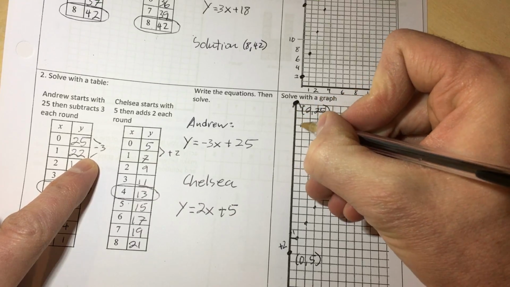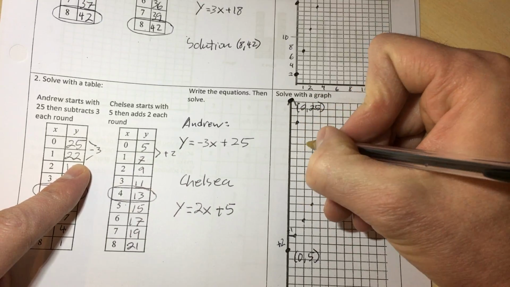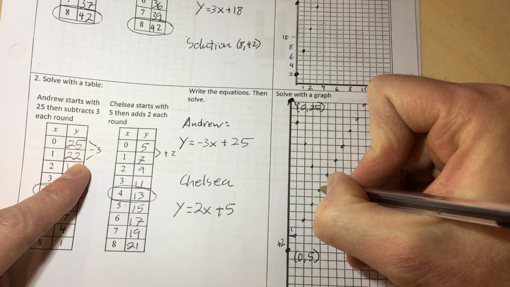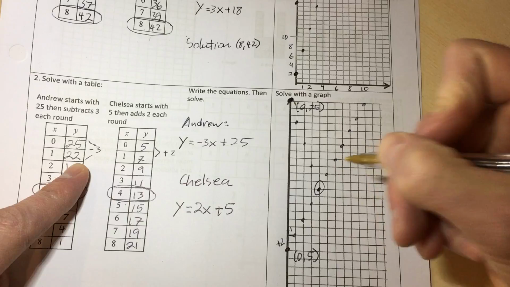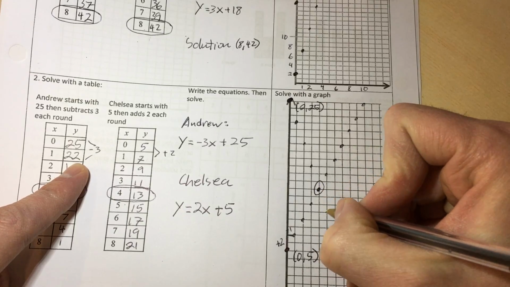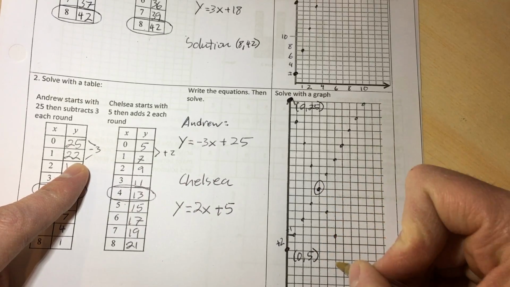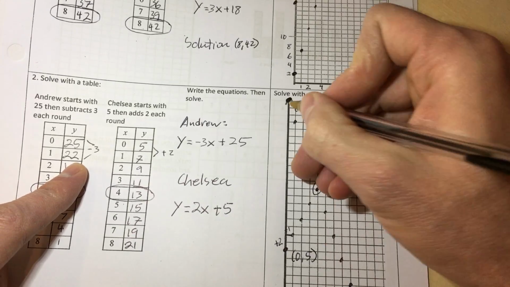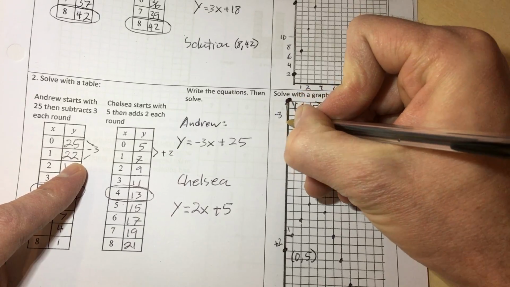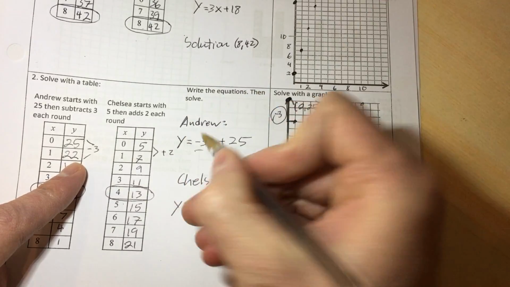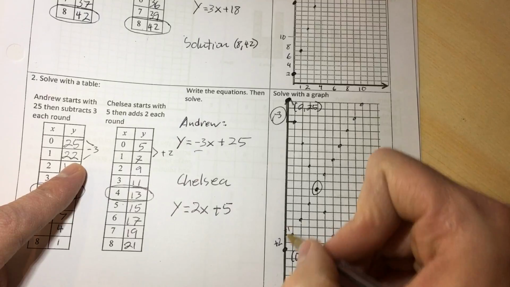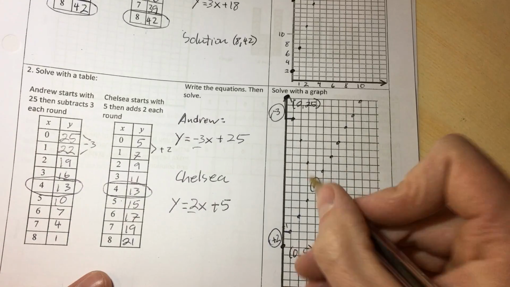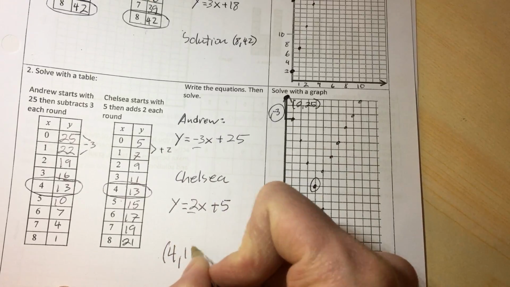And this one we're subtracting 3. So down 3 over 1, down 3 over 1, down 3 over 1. Look, this is right where they're crossing, right here. Okay, so down 3 over 1, down 3 over 1. And it's down 3 because we are subtracting 3 each time. So subtract 3 over 1, that's our slope. Our +2, that's our slope here. Okay. All right, so our solution is 4, 13.